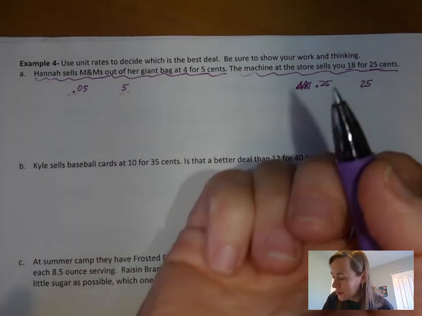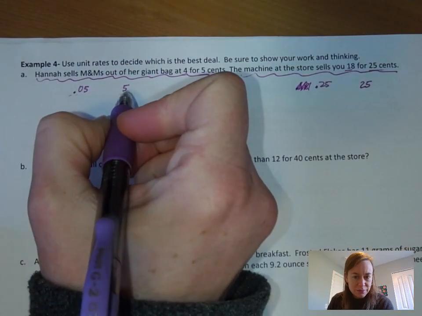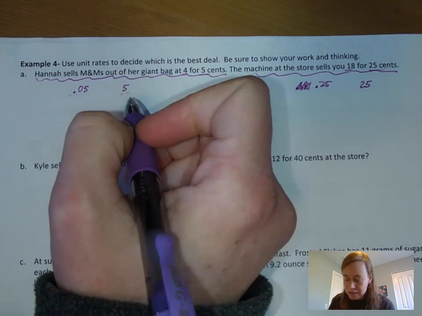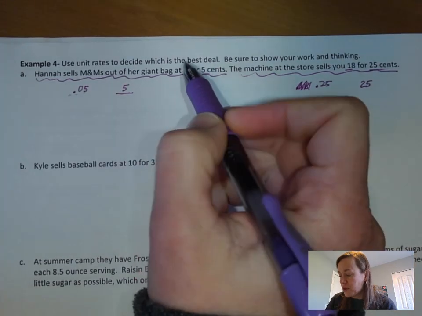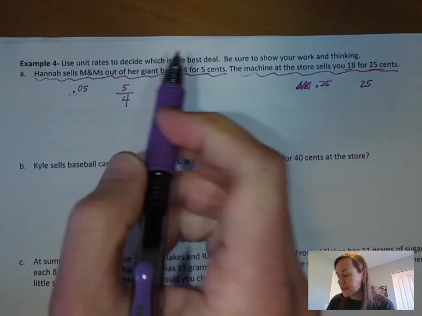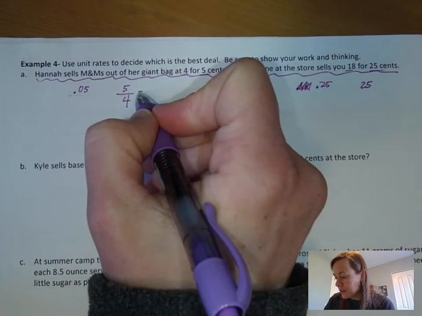Okay, so now what goes on the bottom is the number of M&Ms. I'm going to do it without the decimal. I just find it's easier and it makes sense to me that way, but if it doesn't, then definitely do it with the decimal. So you have 4 M&Ms per 5 cents. And so let's find our unit rate.